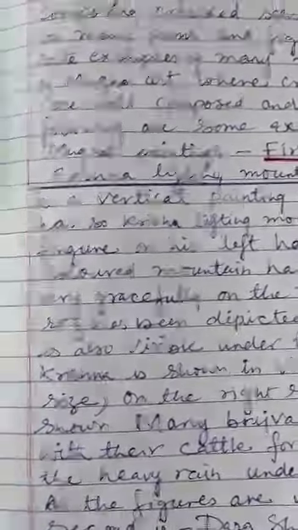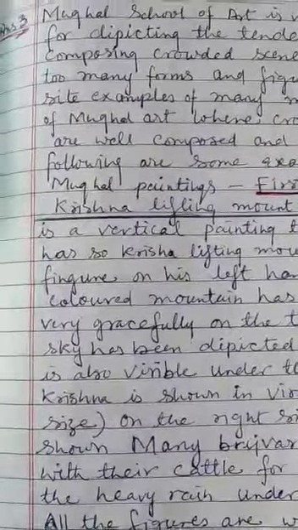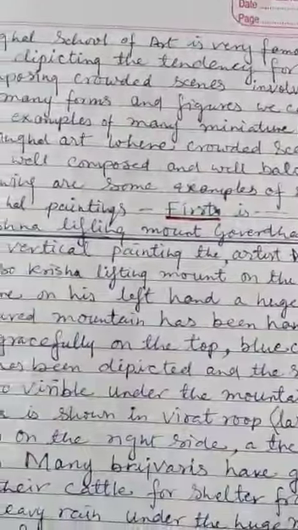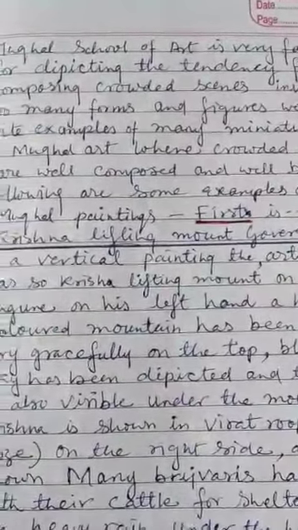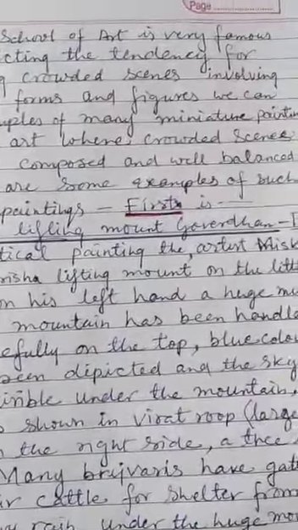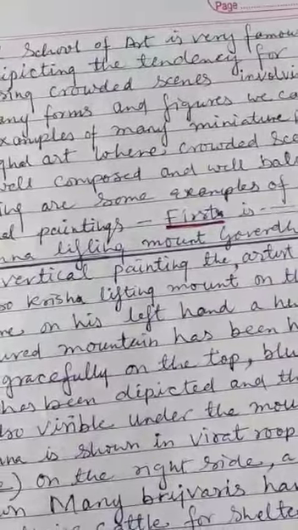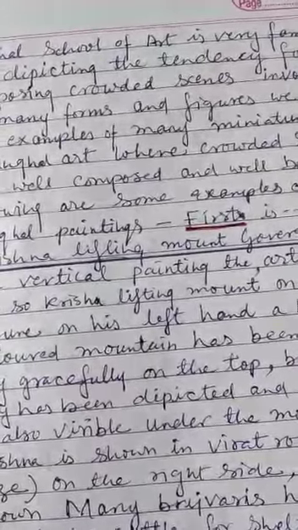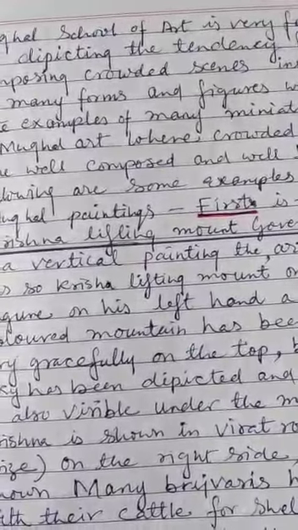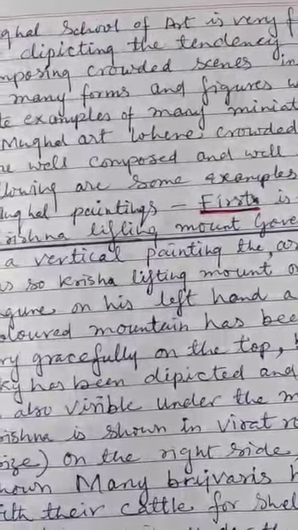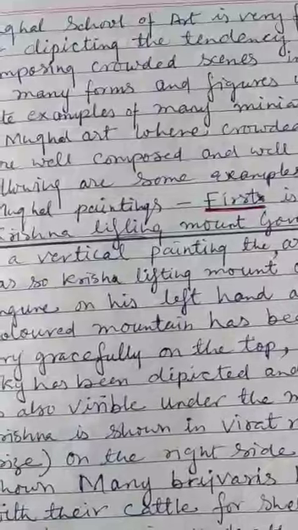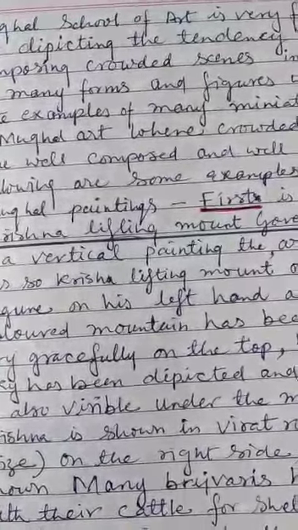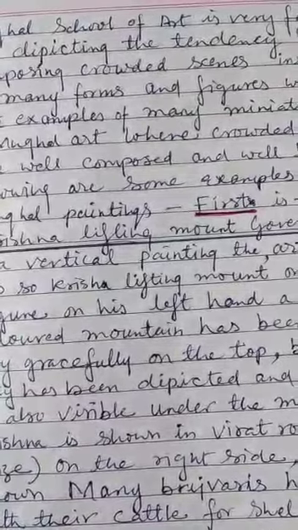Now the answer is, Mughal school art is very famous for depicting the tendency for composing crowded scenes involving too many forms and figures. We can cite examples of many miniature paintings of Mughal art where crowded scenes are well composed and well balanced. Following are some examples of such Mughal paintings.